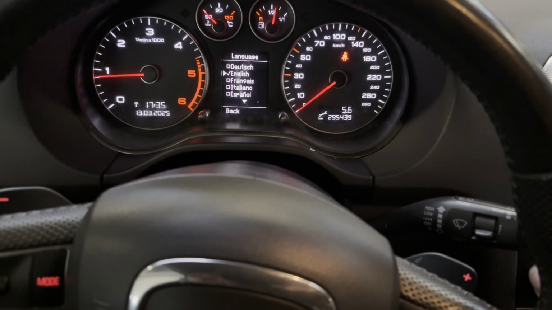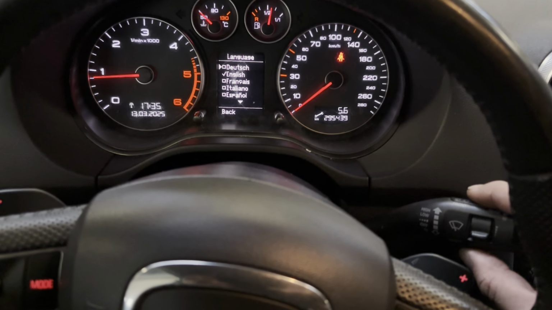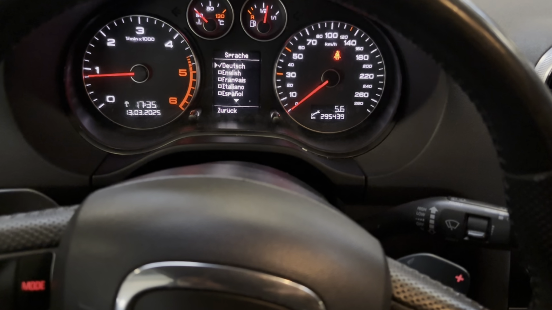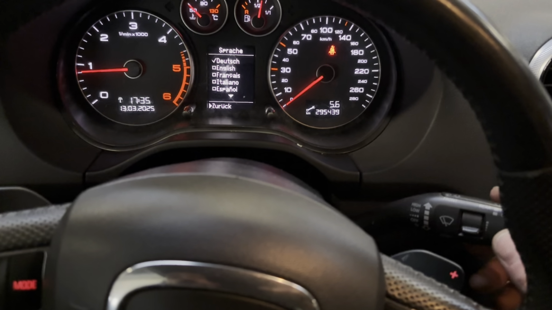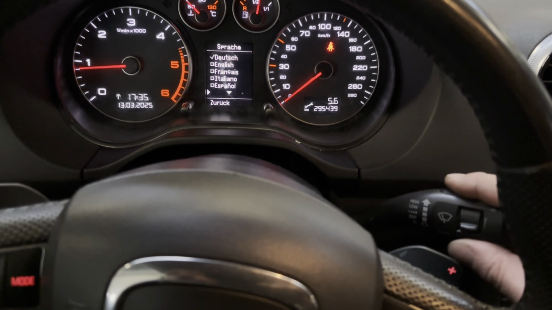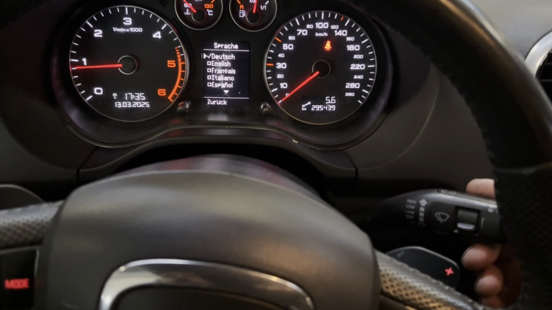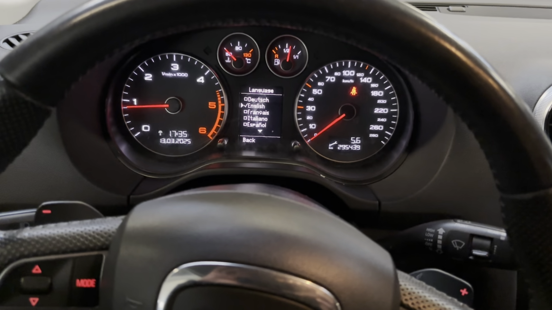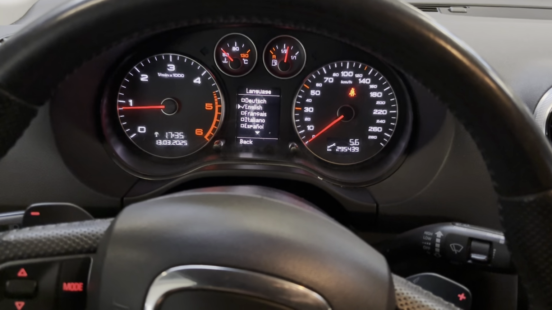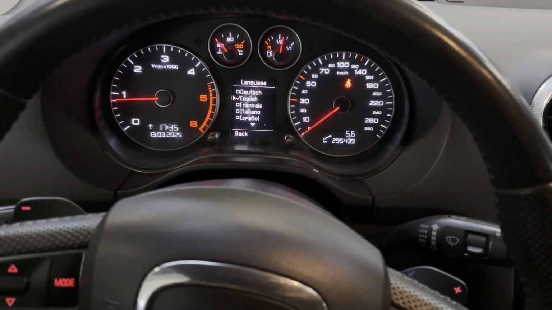Let's change it to Deutsch, for example, German, and back to English, like this. This is how you can change the menu language of an Audi A3.